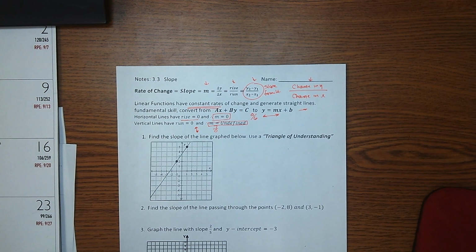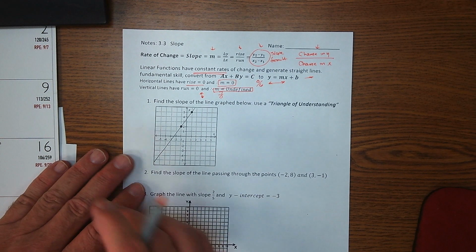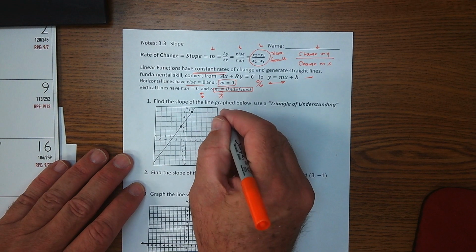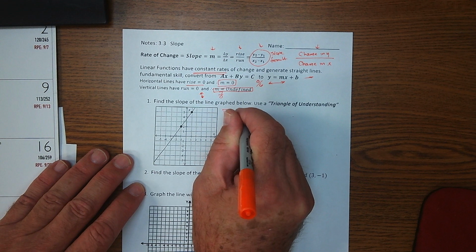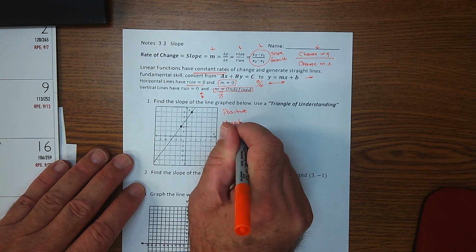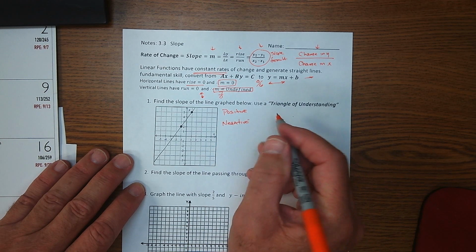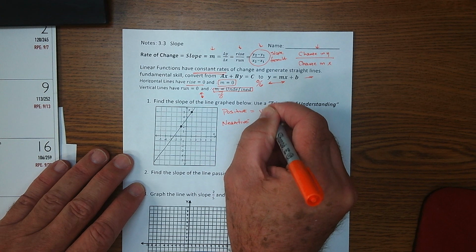Now, to find slope, we've got to do a couple things. If we're looking at a graph, the very first thing you do is decide if the slope is positive or negative. Here's what we do. We look at the line and we say positive slopes go up to the right.